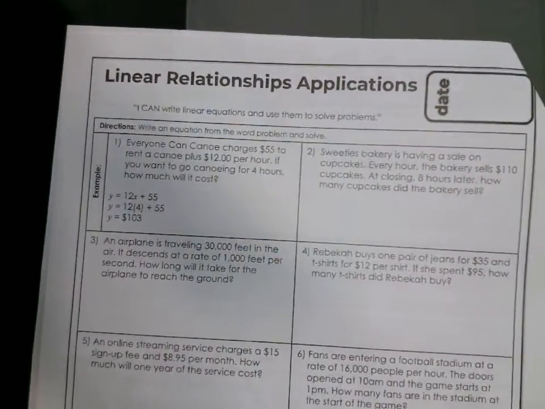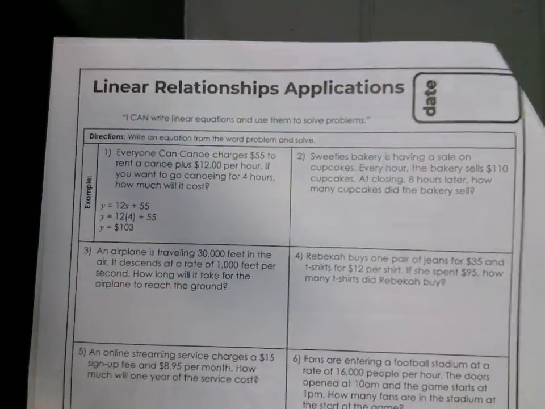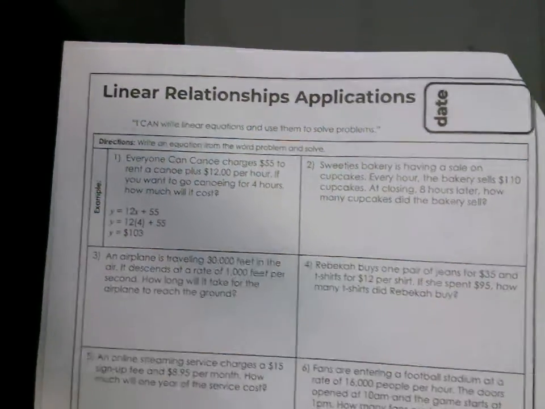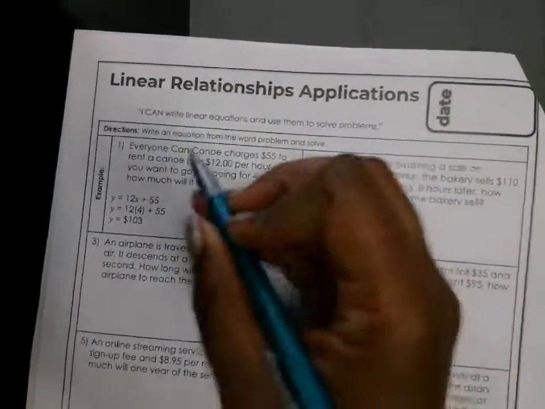All right, Math 1, this is your homework help video on linear relation applications. Okay, so the very first problem is already done for you.